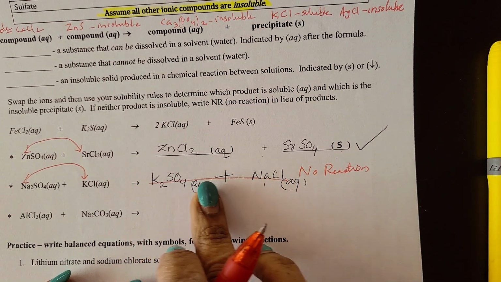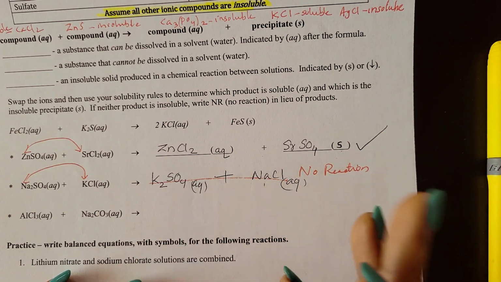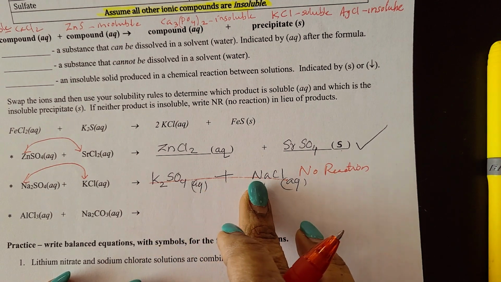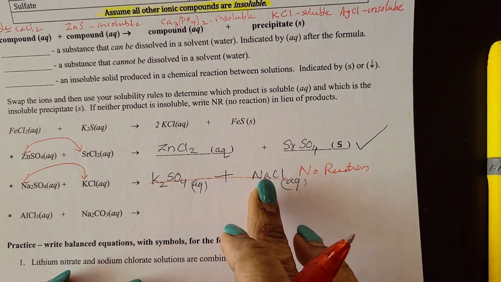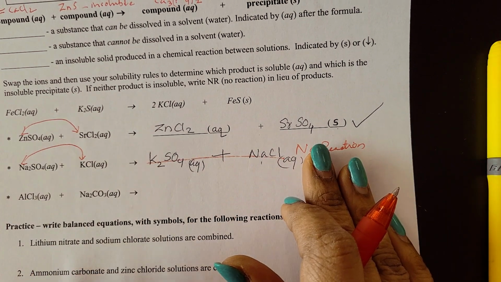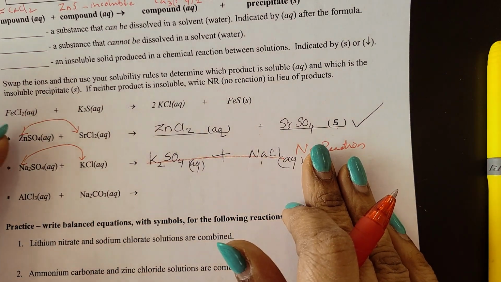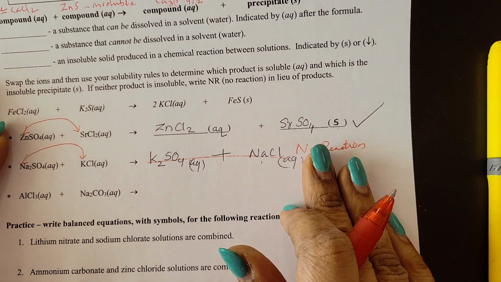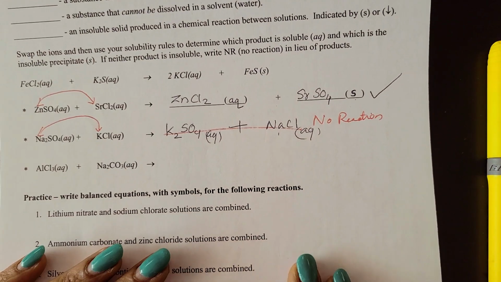Here both of them are soluble in water, so they will be in aqueous state. We will consider there is no visible change. There are no indicators to show that there is a reaction. Okay, let's try the next one.